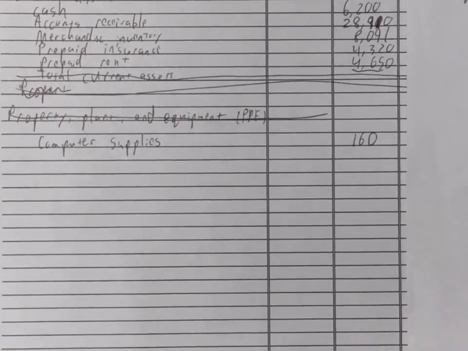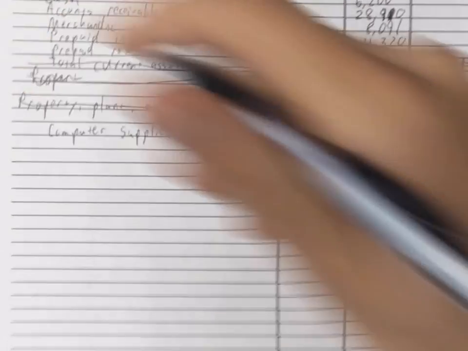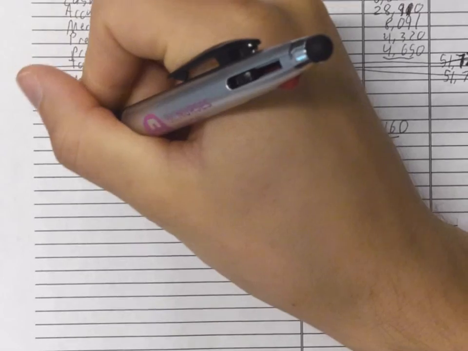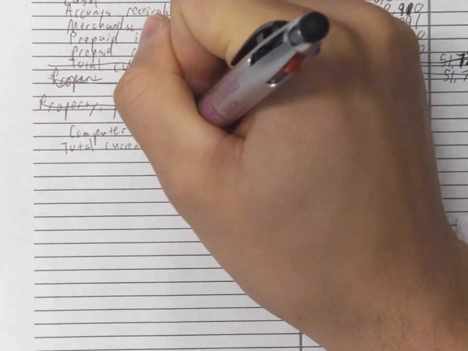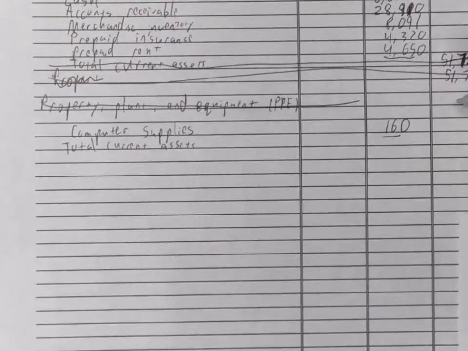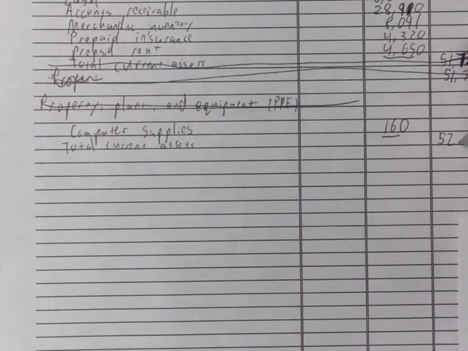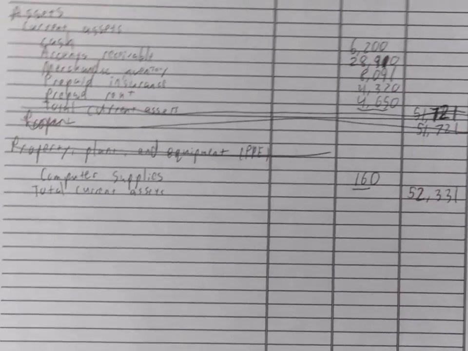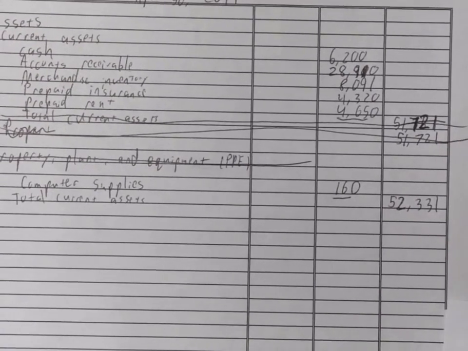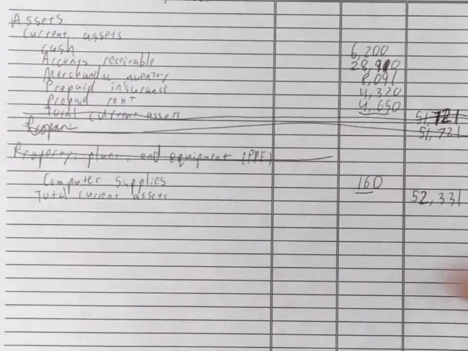Let me total up the current assets. Total current assets, 52,331. Okay. Sorry, it's a little messy to look at, but we ended up getting there. So now we have property, plant, and equipment.